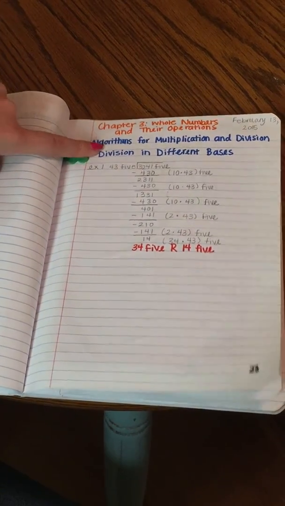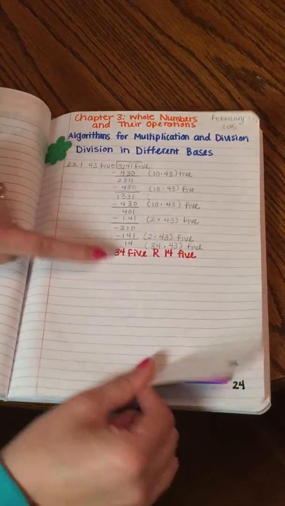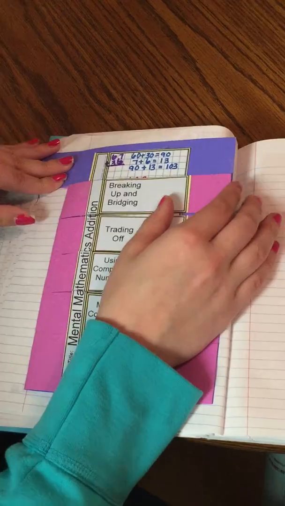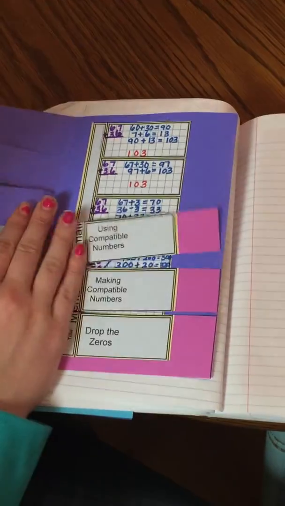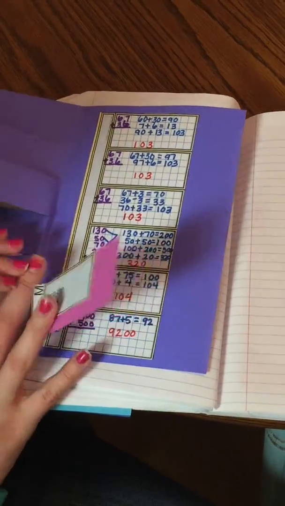And I have the division in different bases. I have one example with the answer at the bottom. And now I have the mental mathematics addition. I have the adding from left to right, breaking up and bridging, trading off, using compatible numbers, making compatible numbers, and drop the zeros.